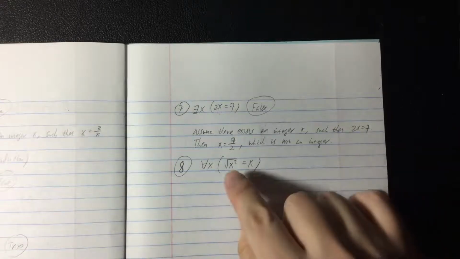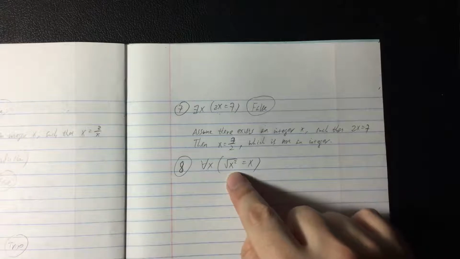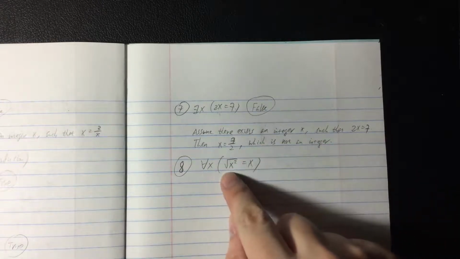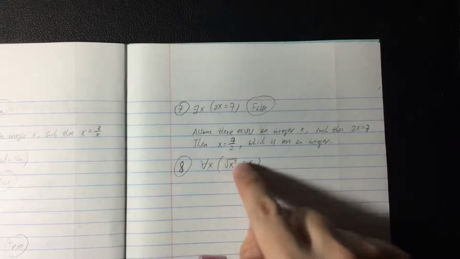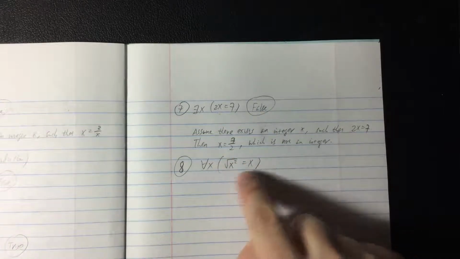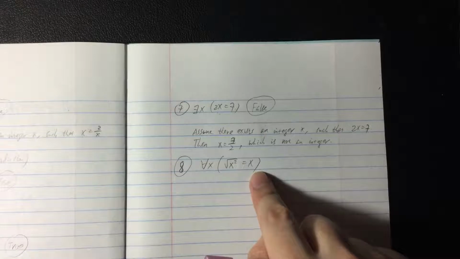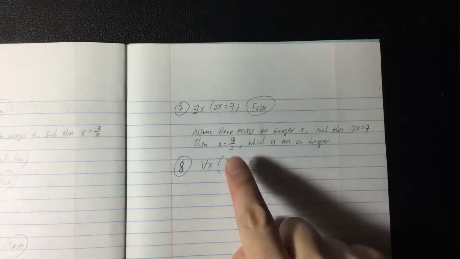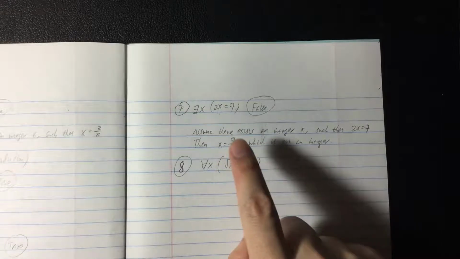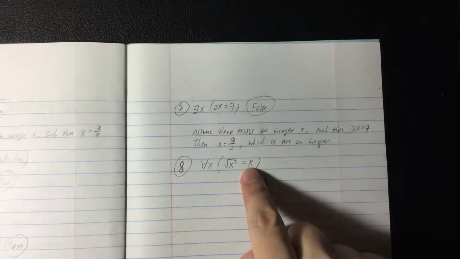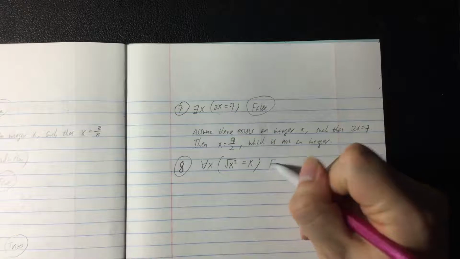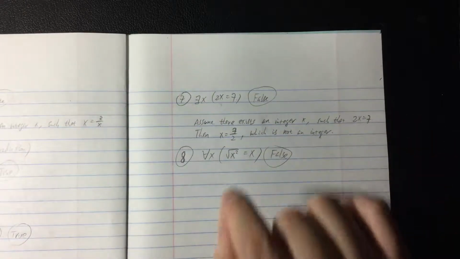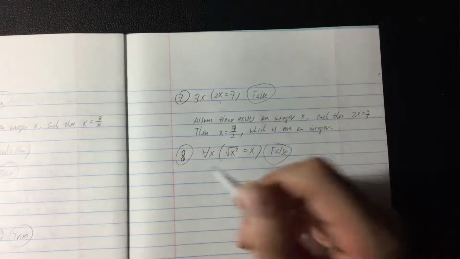Let's try. If I plug in 1, 1 squared is 1. Square root of 1 is 1. If I plug in 2, 2 squared is 4. Square root of 4 is 2. It looks like it's true for positive numbers. How about negative numbers? If I plug in negative 1, negative 1 squared is 1. Square root of 1 is 1. That doesn't equal x, so it's false. We can show this by giving a counter example. The example that makes this statement false is called a counter example.